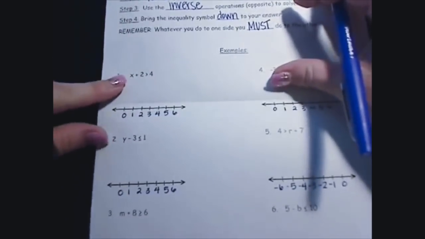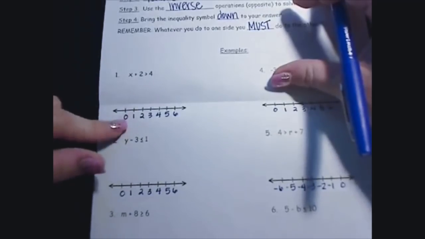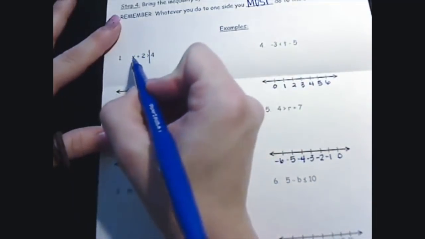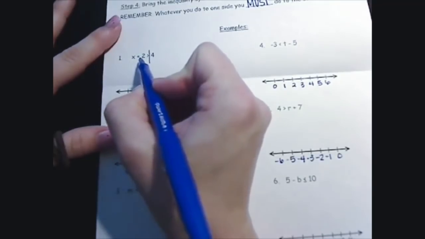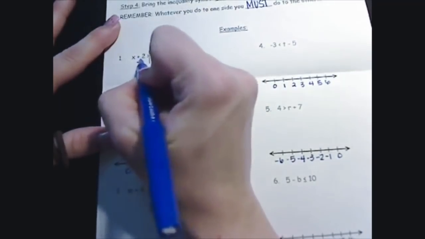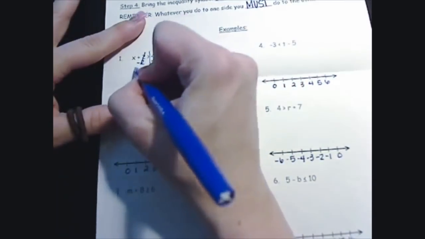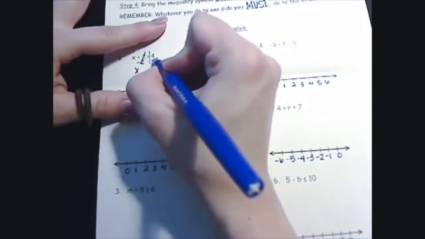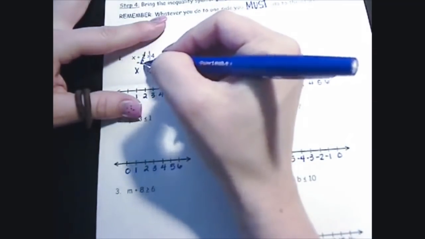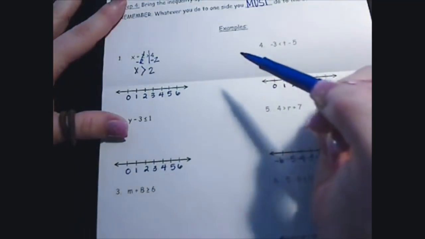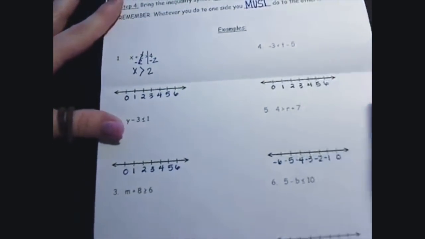We're going to solve the inequality and then we're going to graph it. Okay, so step 1, cut it in half. Step 2, isolate the variable. So we need to get x by itself. Opposite or inverse operation of adding 2 would be subtracting 2. Do that to both sides. My 2's cancel. I'm left with x, and 4 minus 2 is 2, and I'm just going to bring that inequality symbol straight down. So x is greater than 2. Just brought my greater than symbol down.